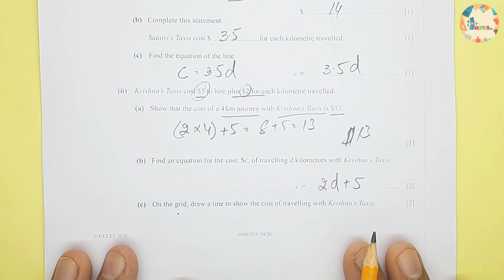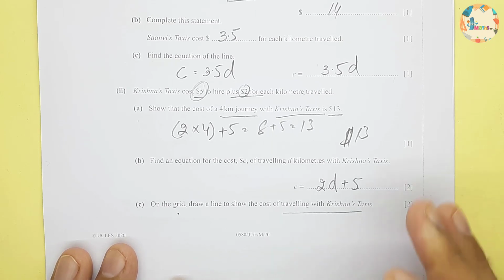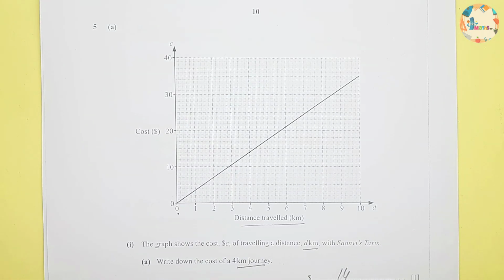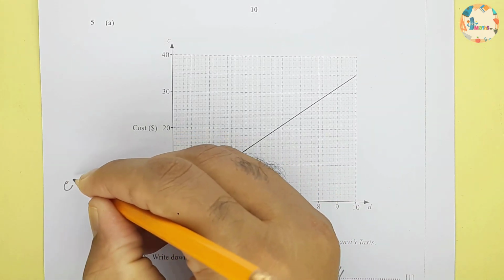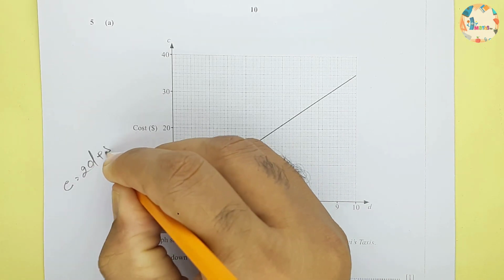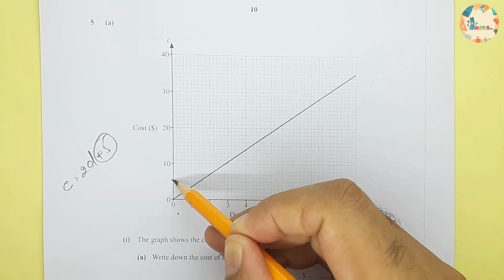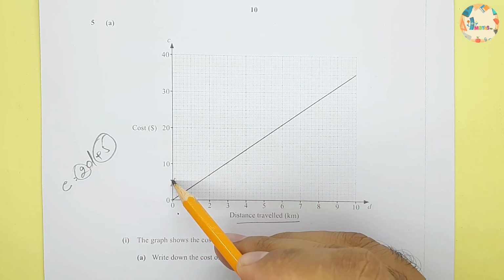On the grid, draw a line to show the cost of traveling with Krishna's taxis. So 5 is the y-intercept in 2D plus 5. So our equation will be C is equal to 2D plus 5. Y-intercept will be 5. So 5 is this point. So the line is passing through this one. And gradient is 2.